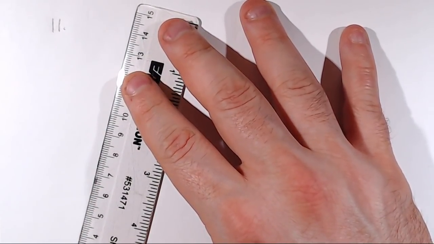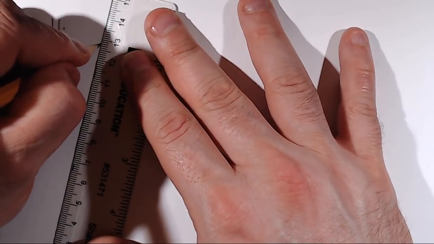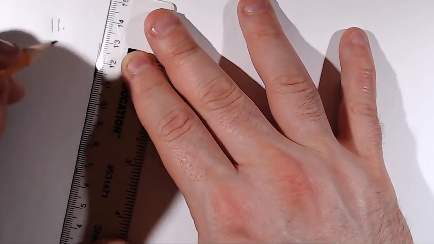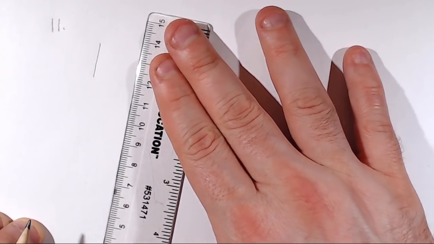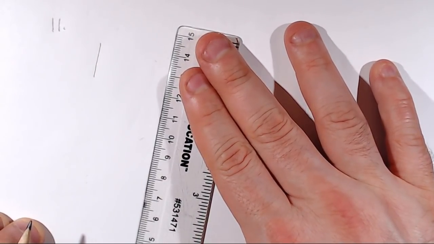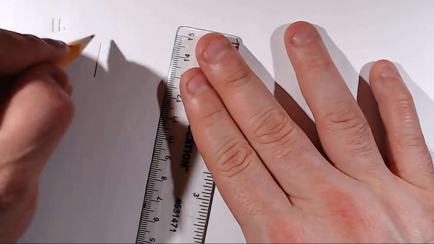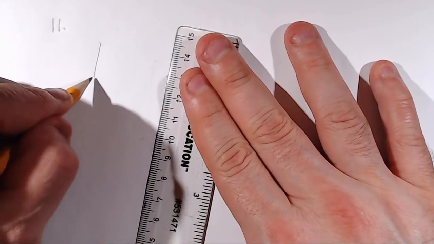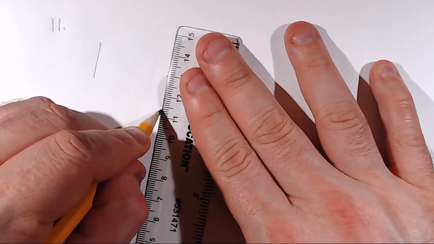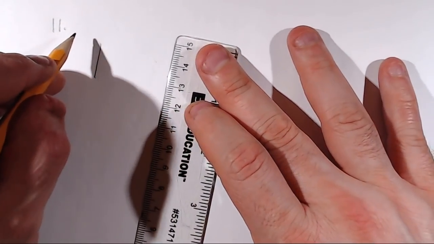And we're asked to find the volume. Trying to draw it as best I can.